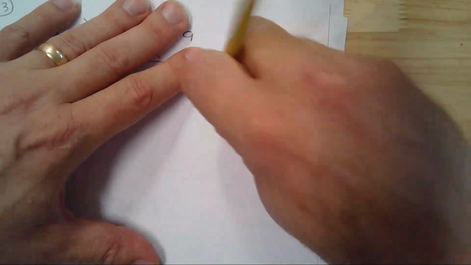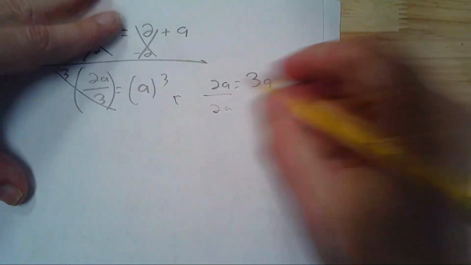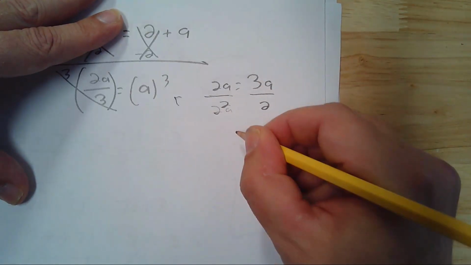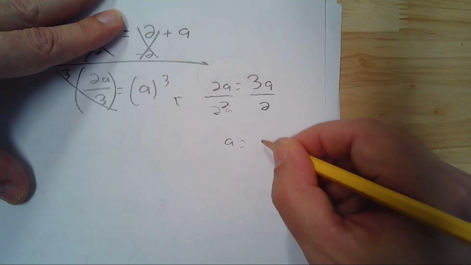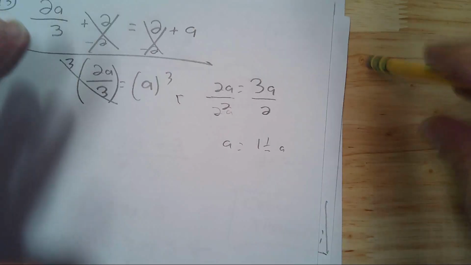So let's take a step back here. I can divide both sides by 2 or 3 here, right? And then I would have a equals 1 and 1/2 a, so on and so. So how do I resolve the a is what you're asking.